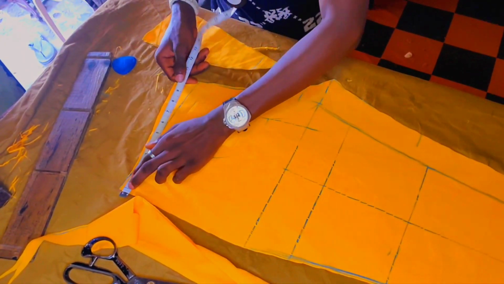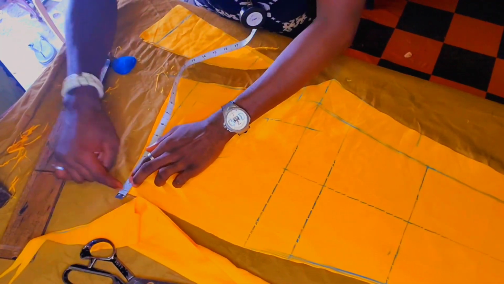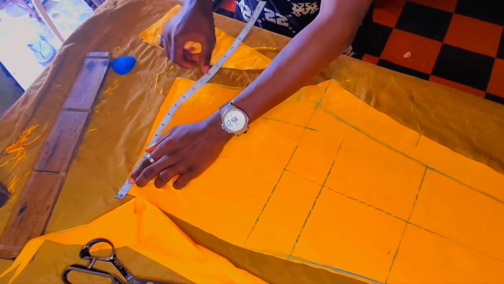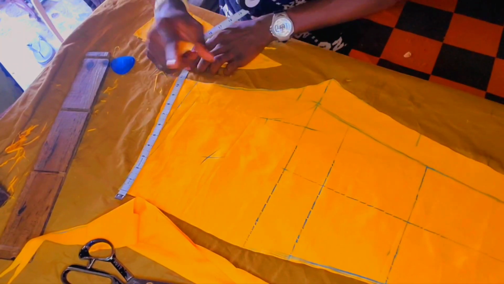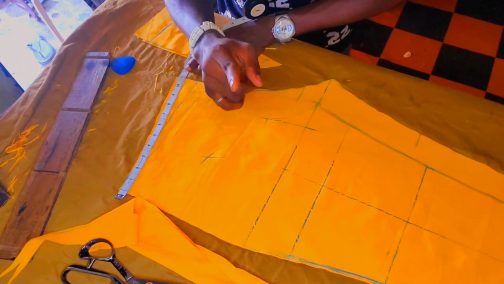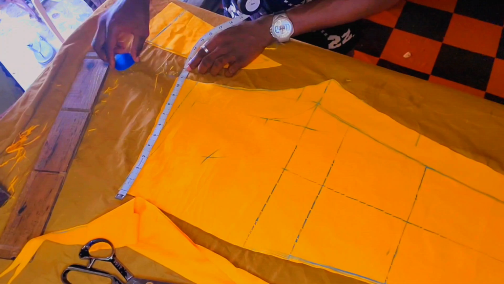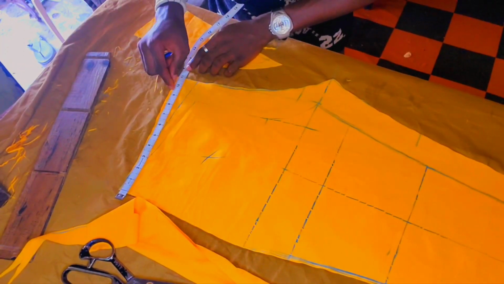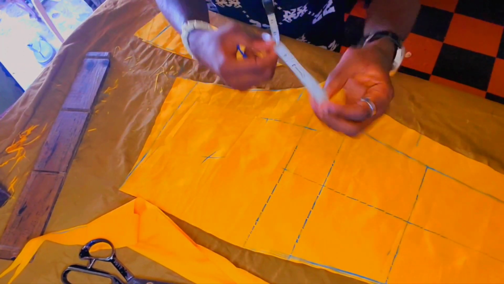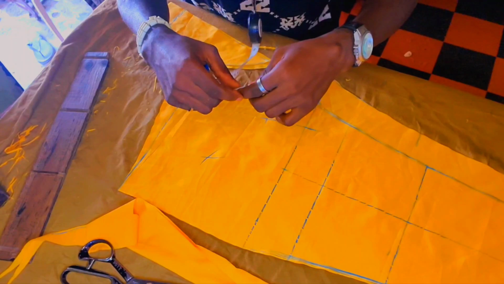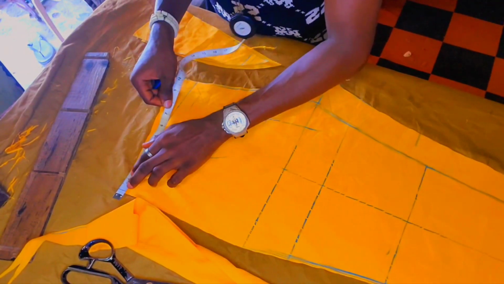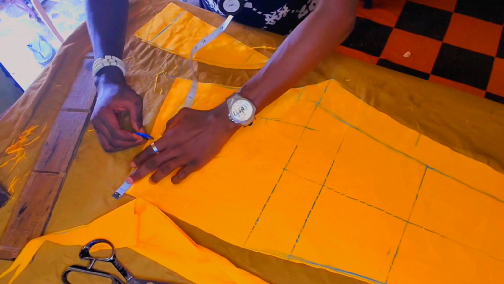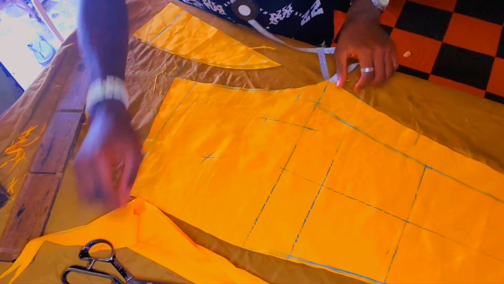Then you mark from this point to the end. Whatever it gives you, you subtract 1.5 inches. This is a 1, this is a half, giving us 9.5 inches. You divide it by 2 to give us 4.75 inches. So that becomes our dart point.